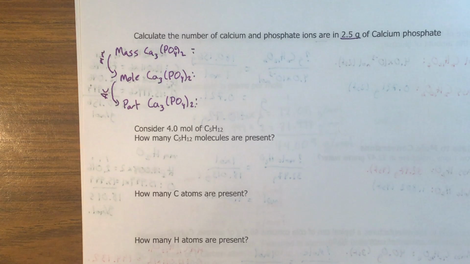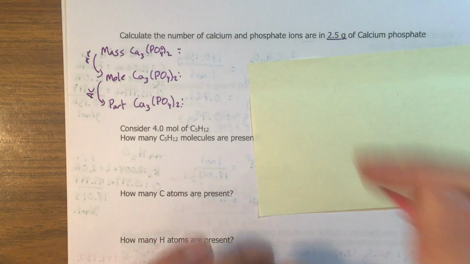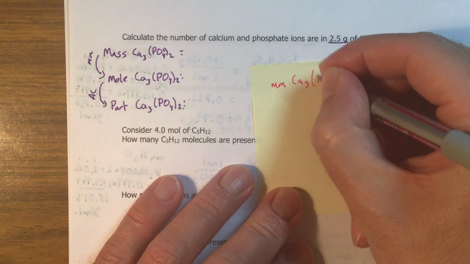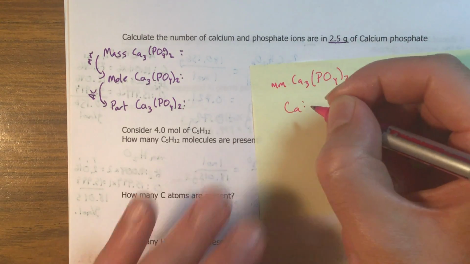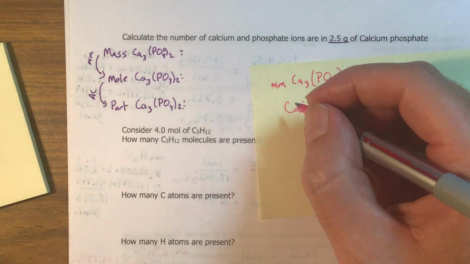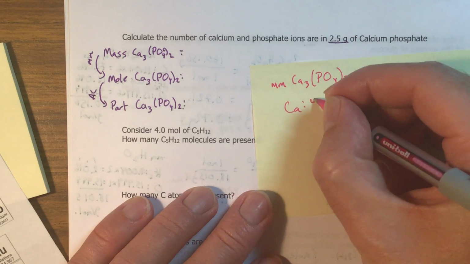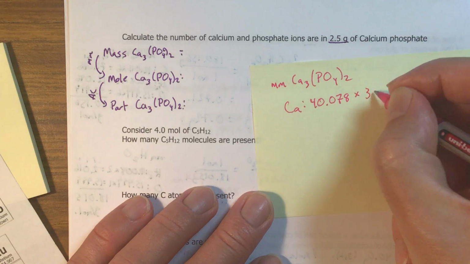Now the reason this one's not a lot of fun is because we've got to do the molar mass of this. And you know what? I'm just going to put on a sticky note so that I can do this right here and then take it away so I've got more space. So we need to do the molar mass of Ca3(PO4)2. So we do our Ca, calcium, is 40.078, times it by 3.